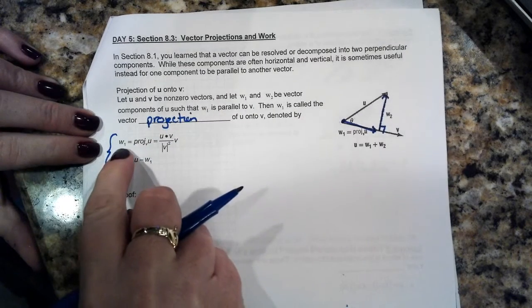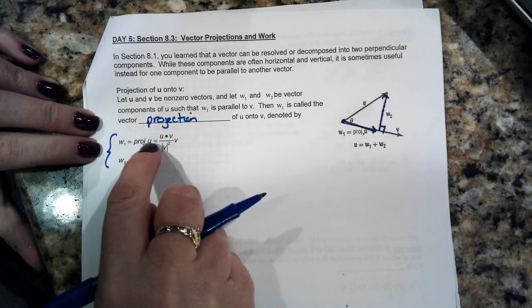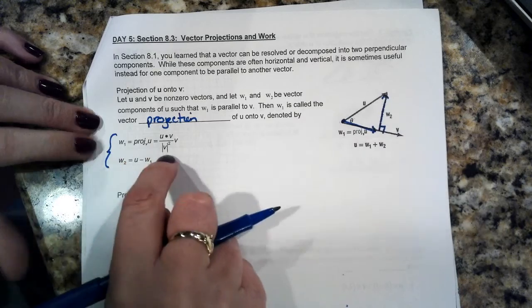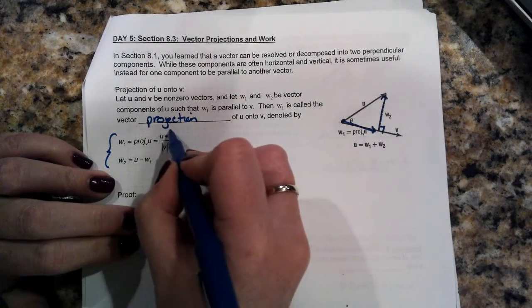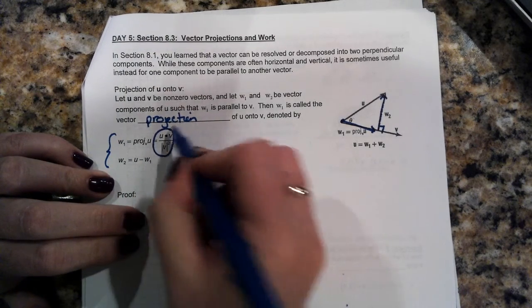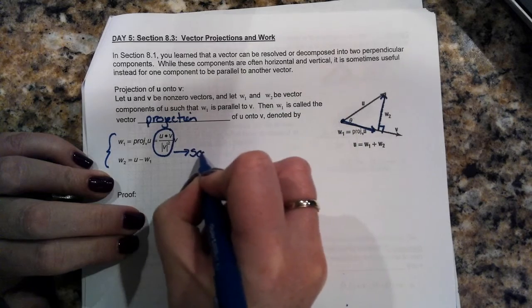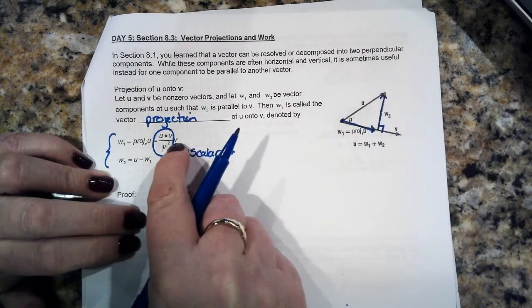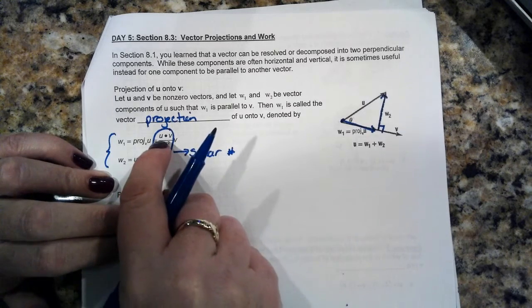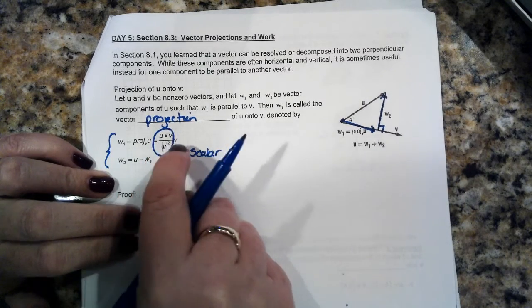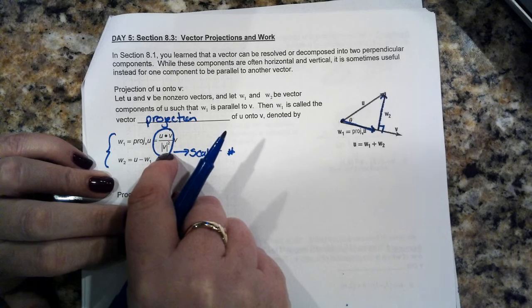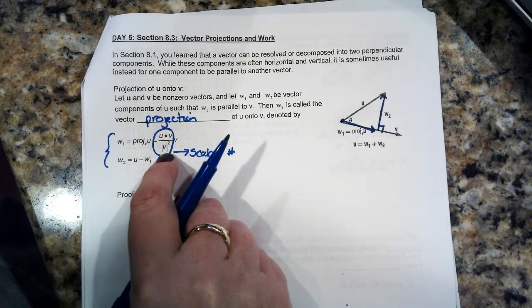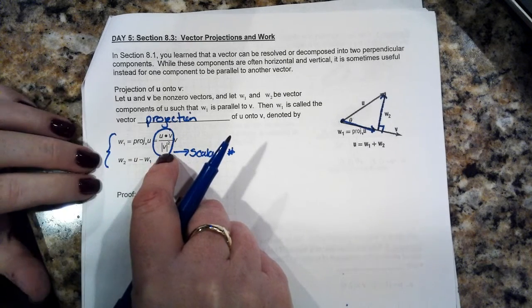So to find vector w sub 1, and again, it's the projection of vector u onto vector v, we're going to have to calculate this particular scalar number. And then we're going to multiply that by the components of v that we're given. So we're going to find the dot product of vectors u and v, and then we're going to divide it by the magnitude of vector v, and then we're going to square the magnitude.